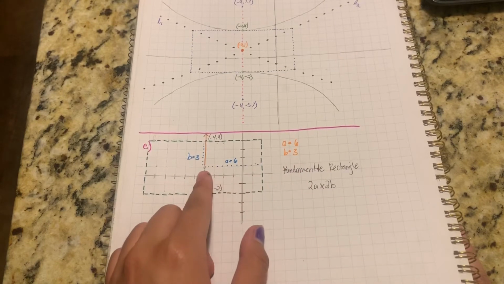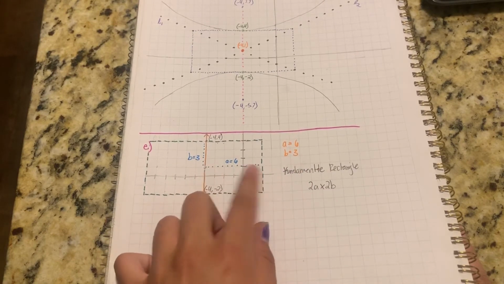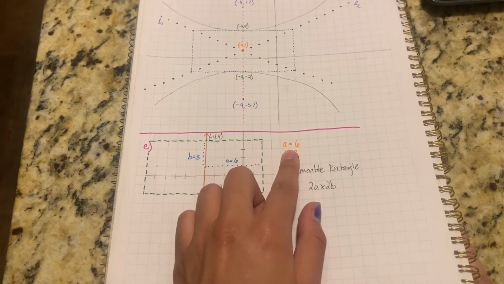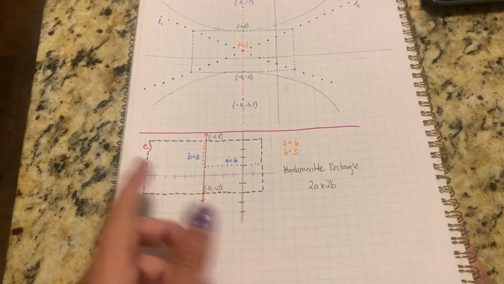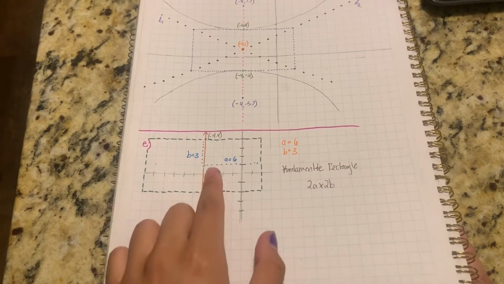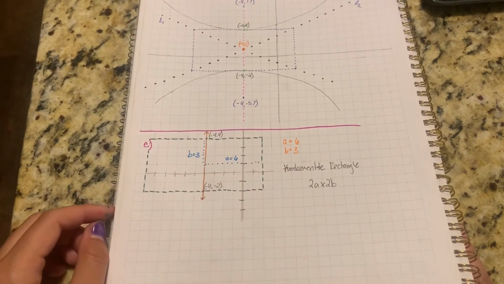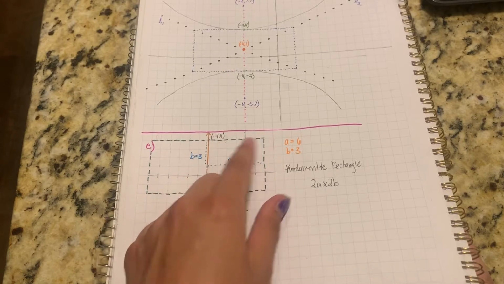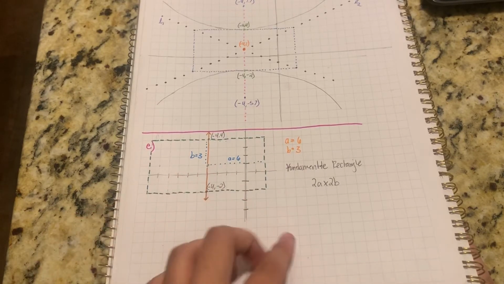So it's really simple. You just go left or right 6 for your horizontal value, and up and down 3 for your vertical value. So you can just count over like that. Think of it like a slope almost. Up 3 over 6 or down 3 over 6.